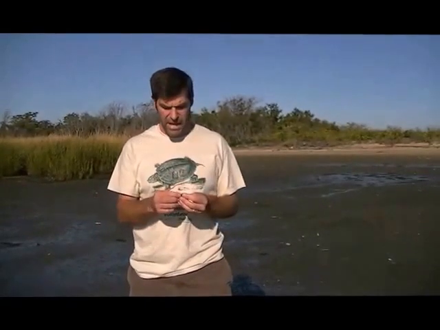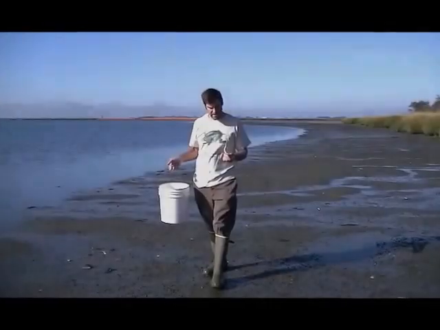So what we're going to do is go down along this mud flat and sample about 5 to 10 mud snails every few feet and put them in a bucket. And then we'll sit down and I'll tell you how to actually look for the individual cysts that are on the snails.